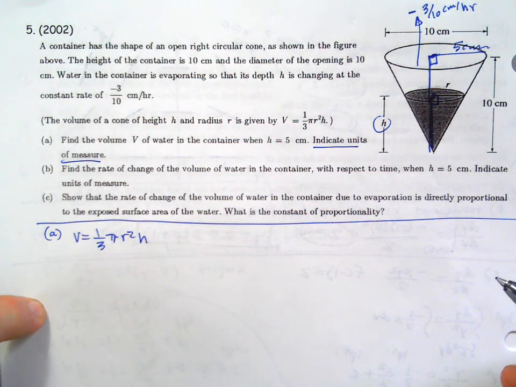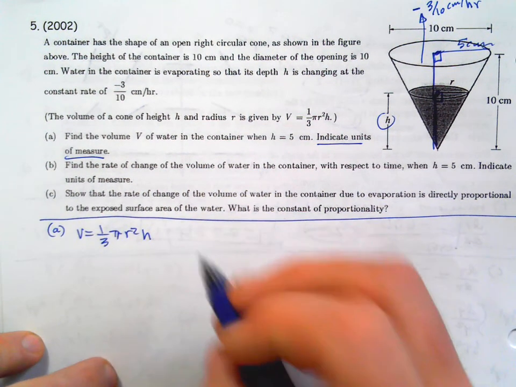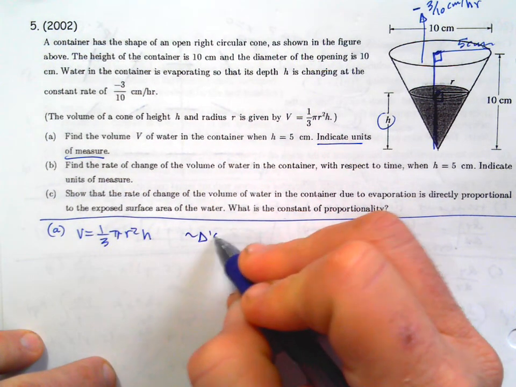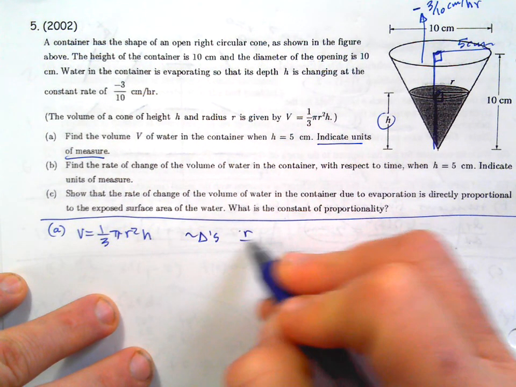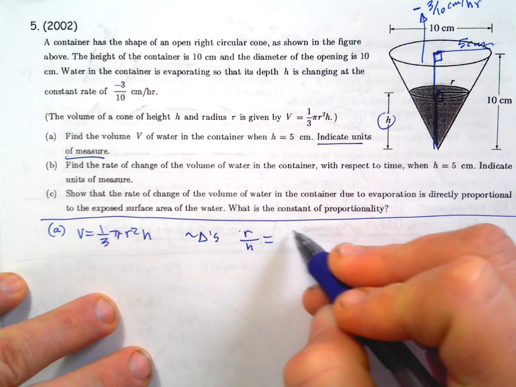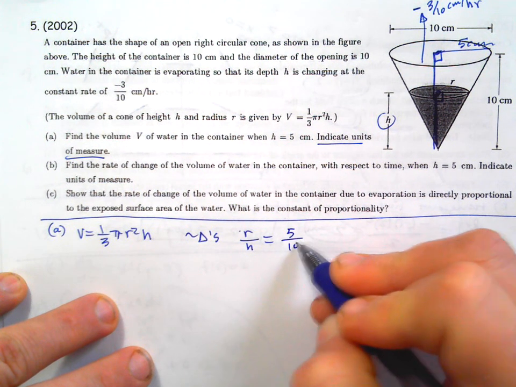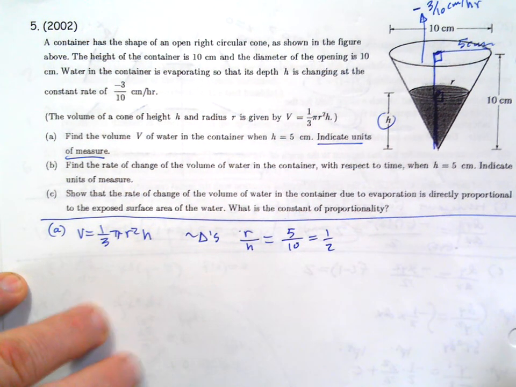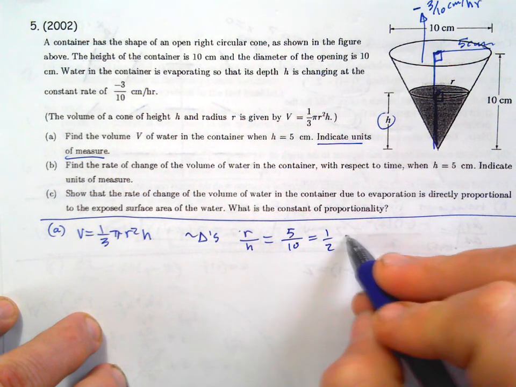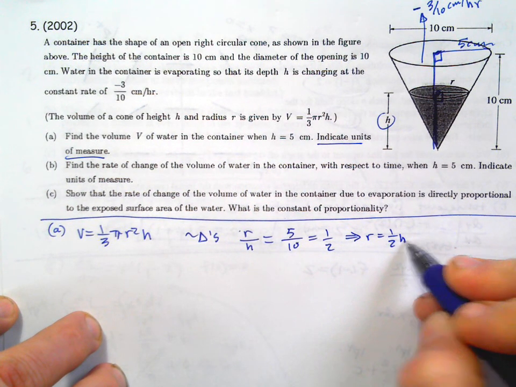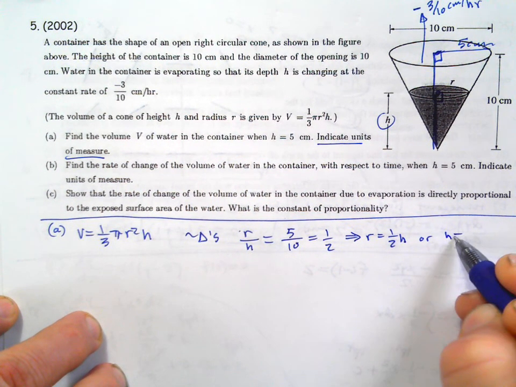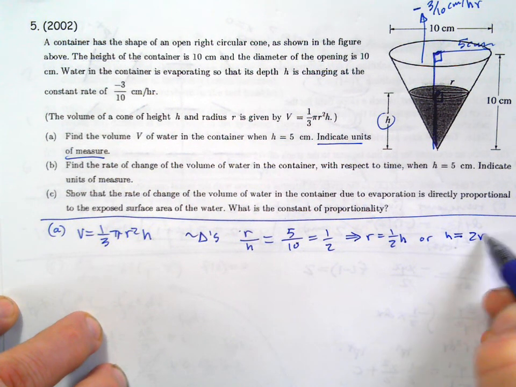So right away, we want to take advantage of these similar triangles. All right, we could say r over h equals 5 over 10, or 1/2. And so then we could, from here, say that r equals 1/2 h, or we could say h equals 2r. To get this in purely terms of one variable.